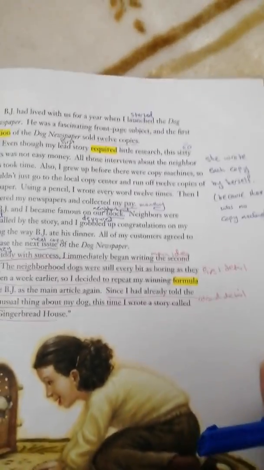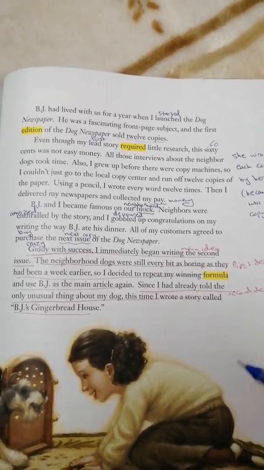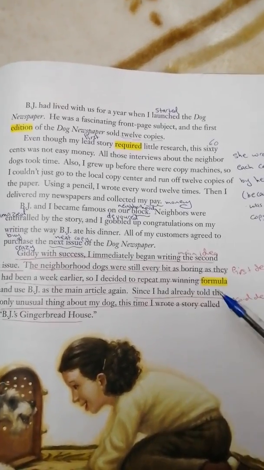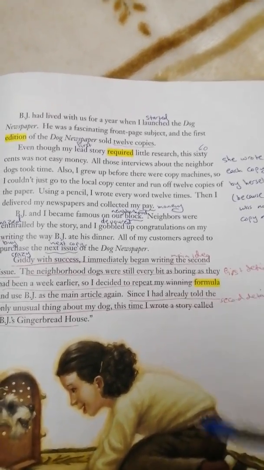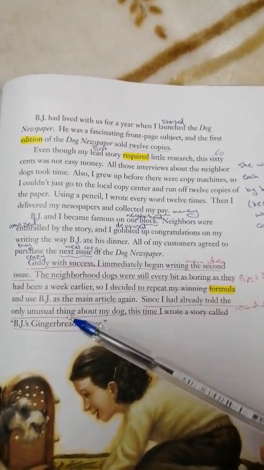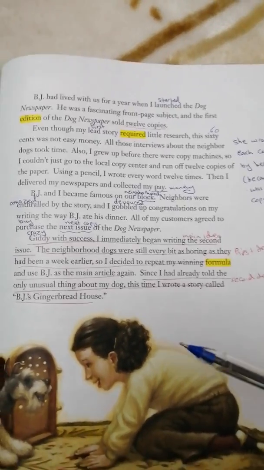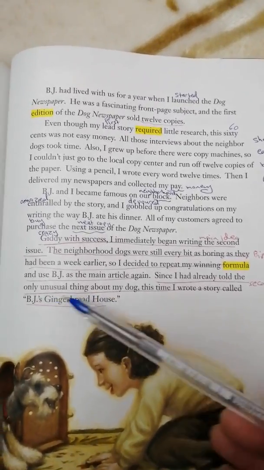Now, as we read in the last page here about BJ, she wanted to start writing her second newspaper, and she decided to use the same formula that she used in her first newspaper, which is writing also about BJ. But this time she wanted to write a new story about him. That's why she chose a story called BJ's Gingerbread House.